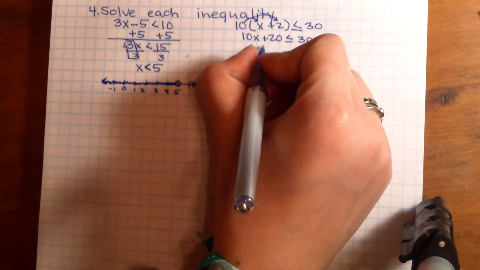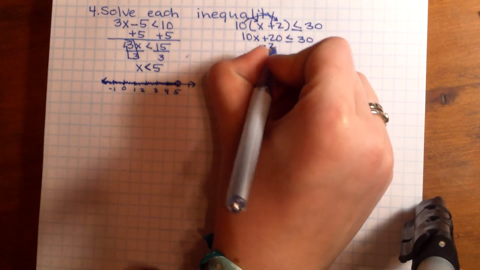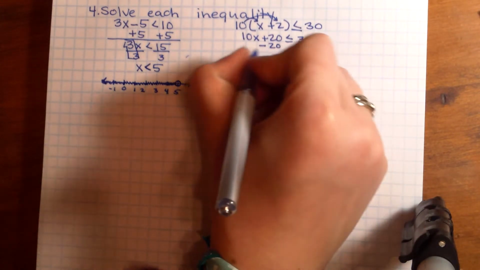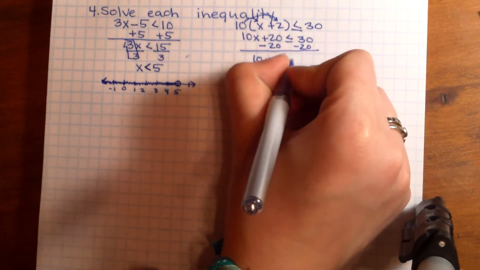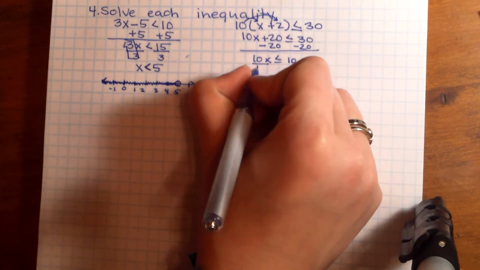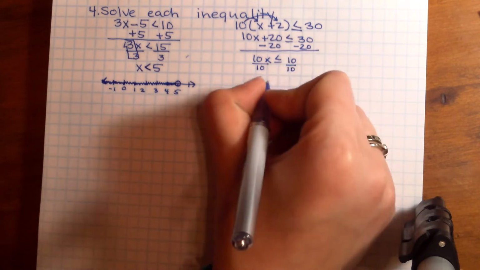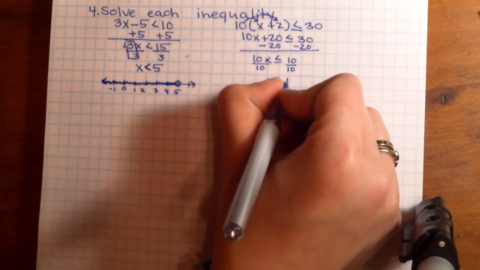And then what would you do to get x by itself? You'd want to subtract 20 on both sides. Get 10x is less than or equal to 10. Divide both sides by 10. And get x is less than or equal to 1.